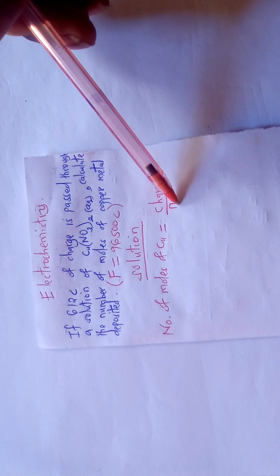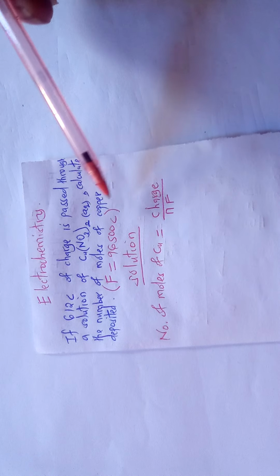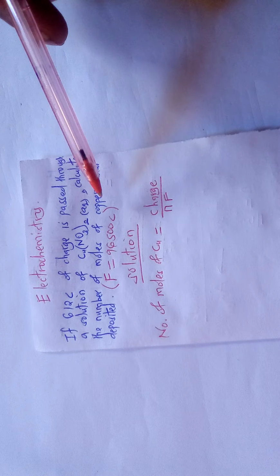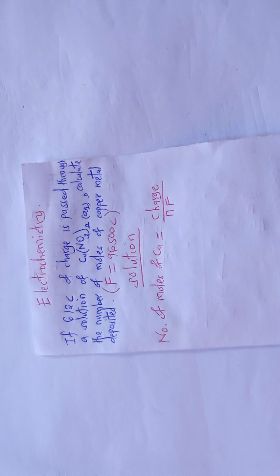Then down here we have n. How will we get n? Because it is not here. To get n, you are required to write an equation of deposition of copper at the cathode, because copper is a metal that is positively charged, and therefore it must be deposited at the negative terminal of the battery, which is the cathode.